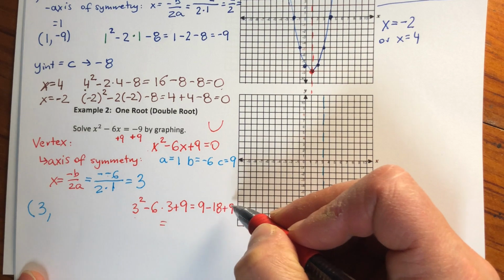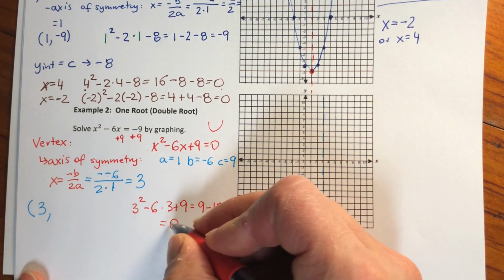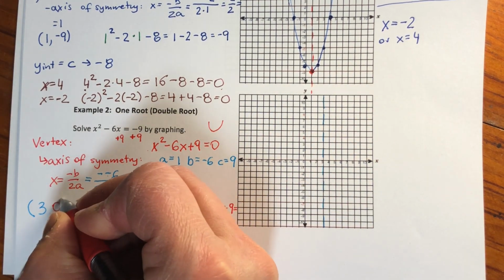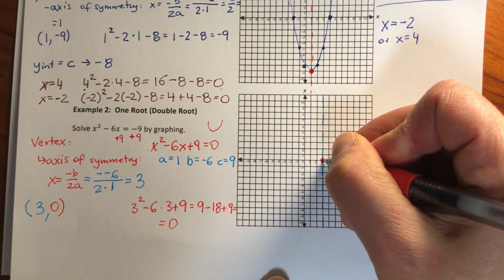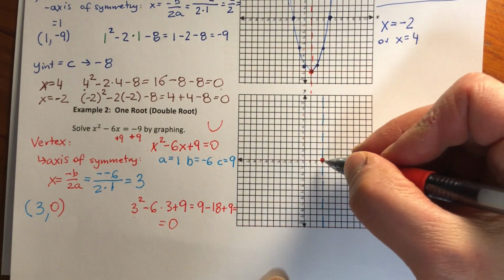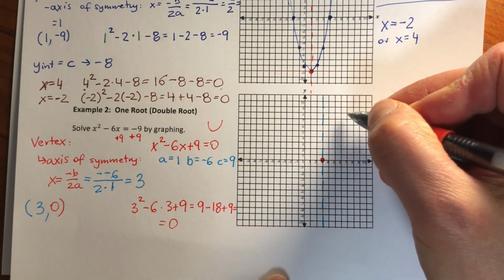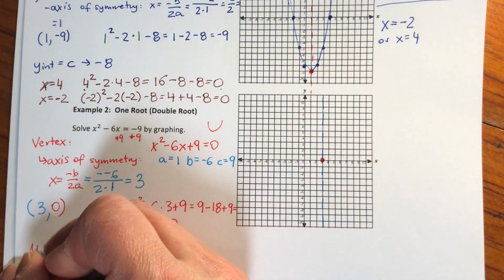9 minus 18 is negative 9, plus 9 is 0. Look at this. So my vertex is at (0, 0). So my vertex is right in here. Now, I know that the parabola is going to open up. I can easily find the y-intercept.